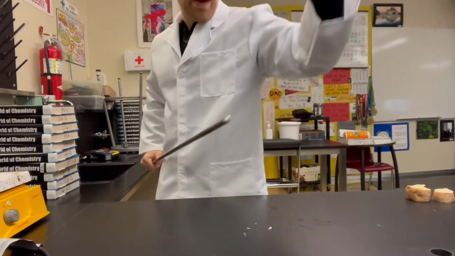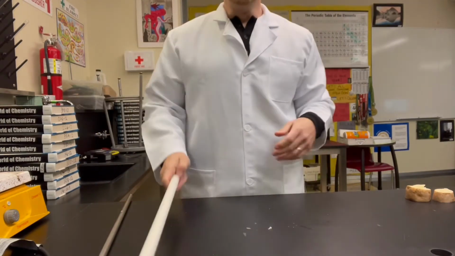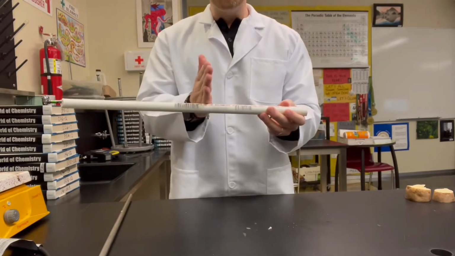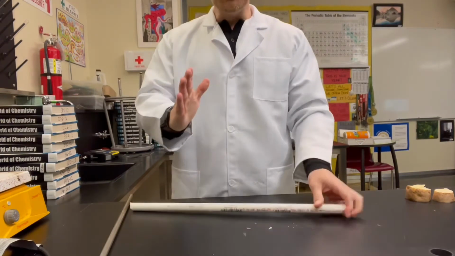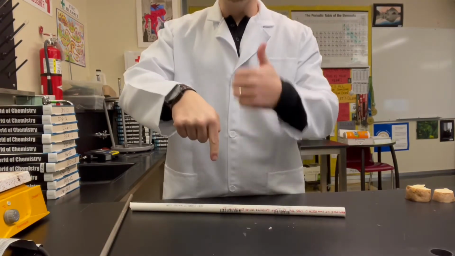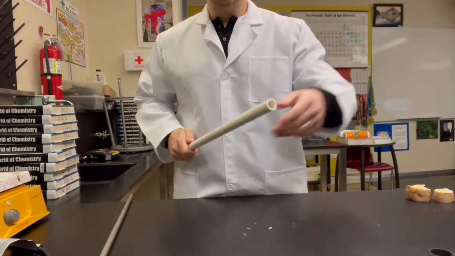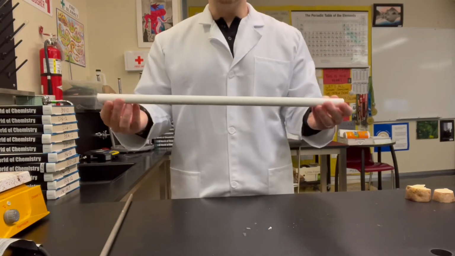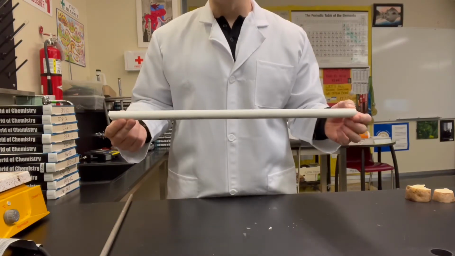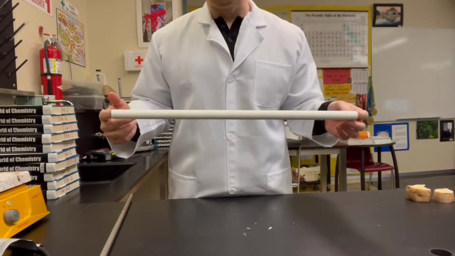It shot all the way out and actually shot across my room and hit my wall, which is pretty awesome. But what you just saw was as the volume decreased and I shoved it so that the volume went even smaller, the volume went down, the pressure dramatically went up, caused that high amount of pressure, and eventually, whoop, shot the potato out. So that's an example of Boyle's Law because of the inverse relationship between pressure and volume.